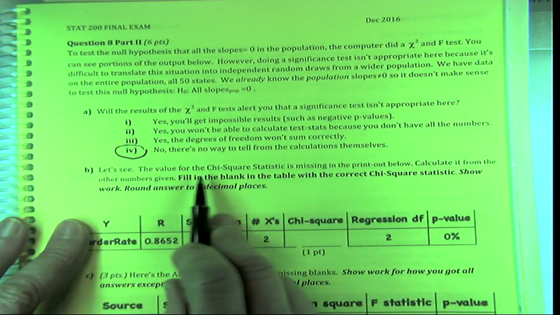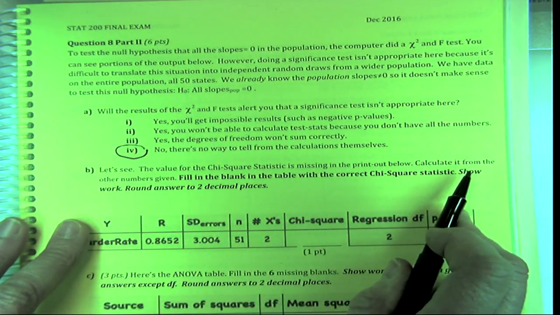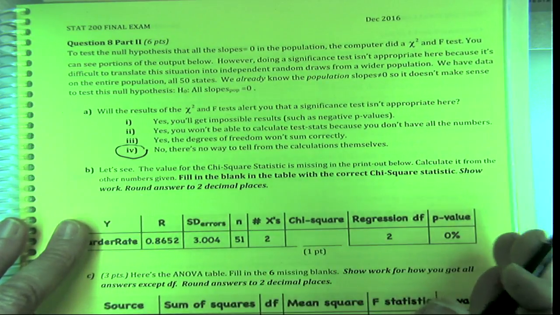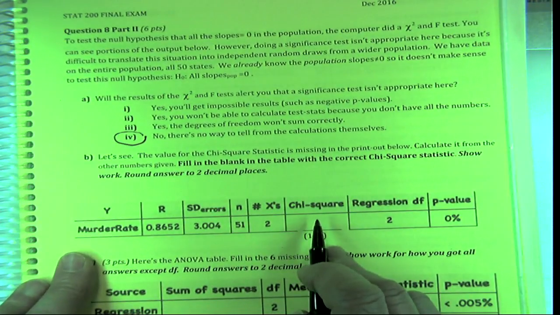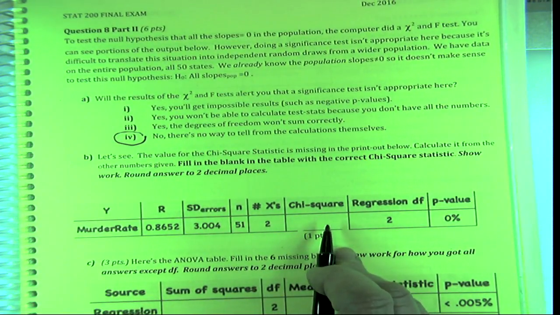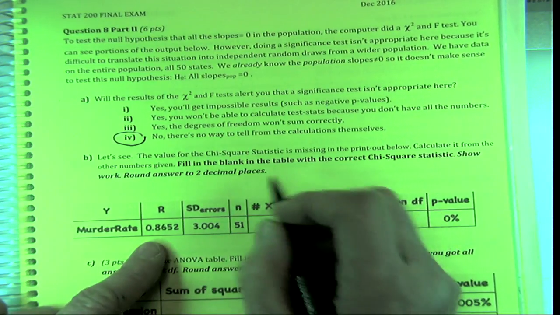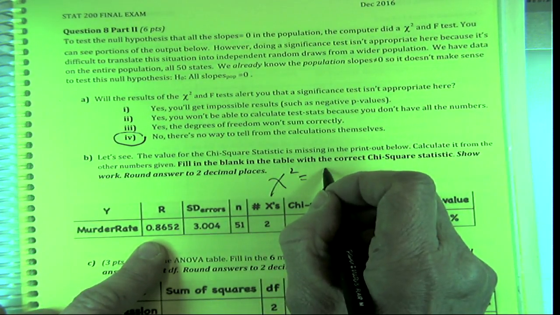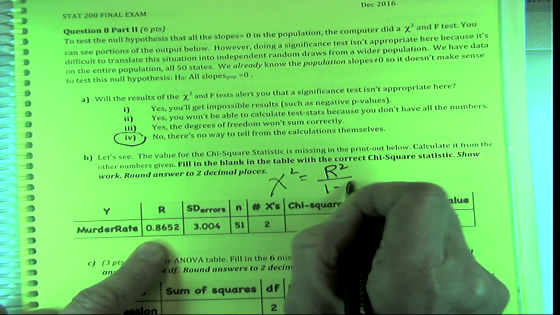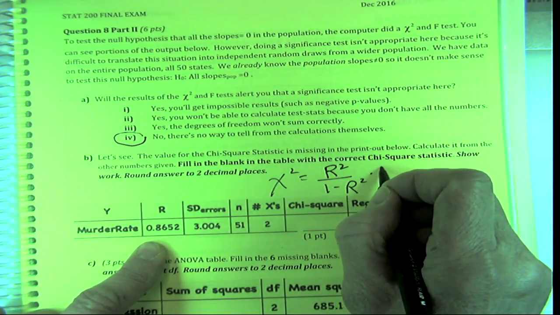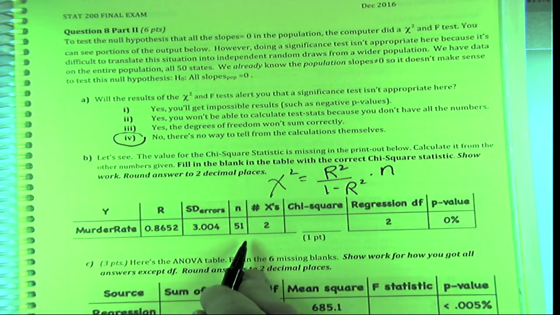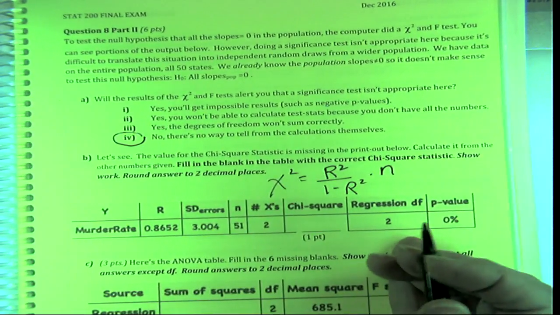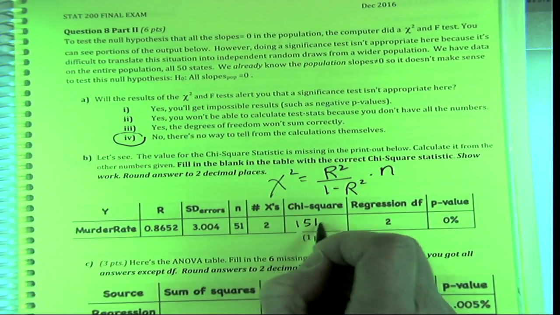Let's see, the value for the chi-square test is missing. Calculate it from the other numbers given. So it's missing here. How do you do this? Do you remember how you would do this? Well, chi-squared equals what? R squared over 1 minus R squared, times n. So you can do that, because you have R squared and you have n. I got 151.84.